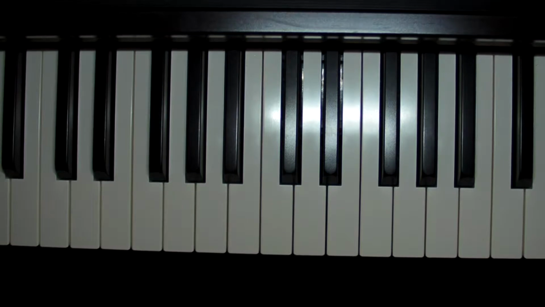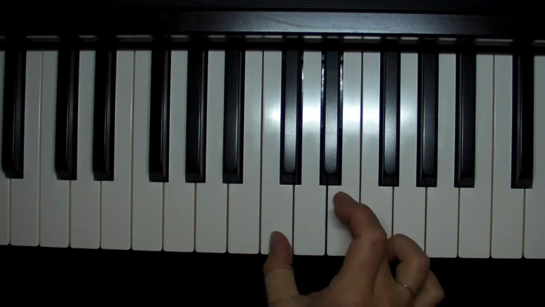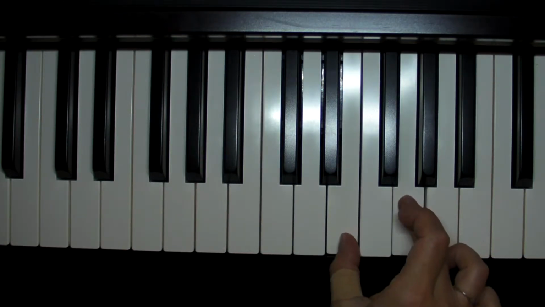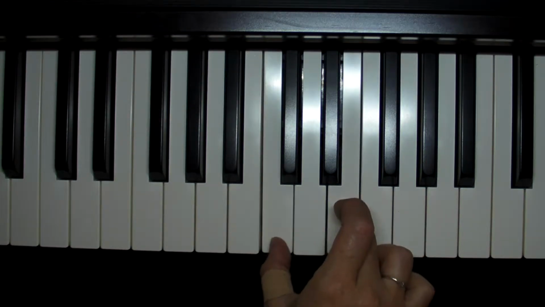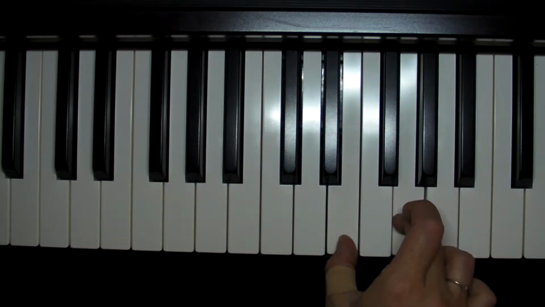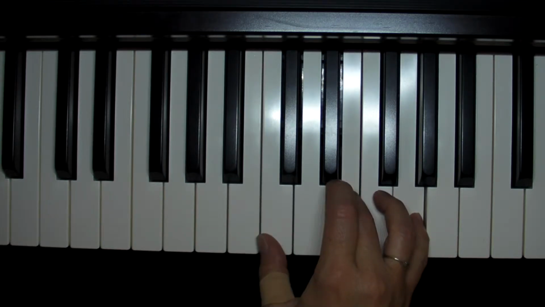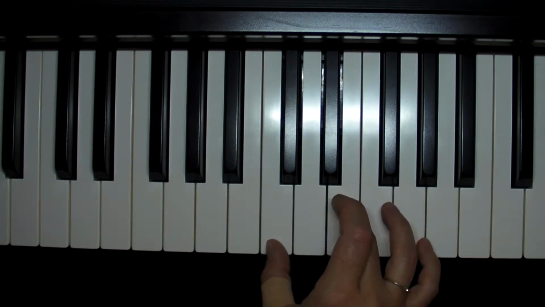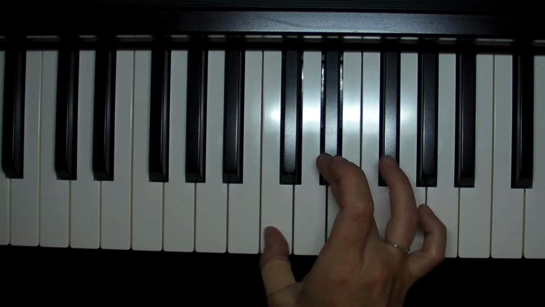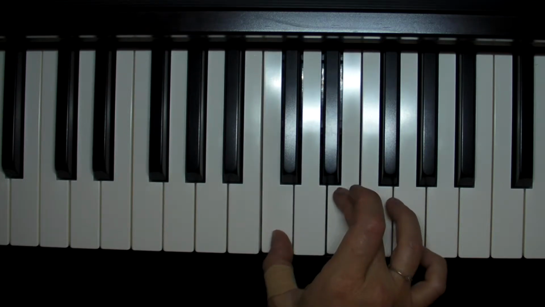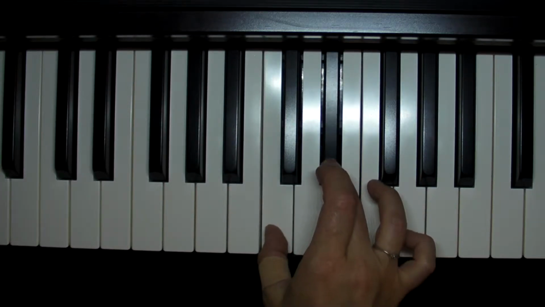These 2 intervals are both intervals of a third, but one is major and one is minor. If we go by sounds, you can hear that major interval sounds happy, minor interval sounds sad. Once again, major, happy, minor. Here is an example of a major and minor third from the same note, from C. This is major, and this is minor. Major happy, minor sad.